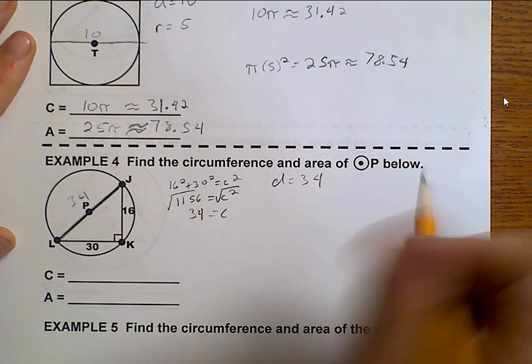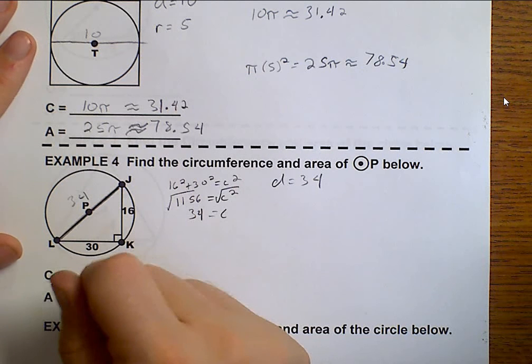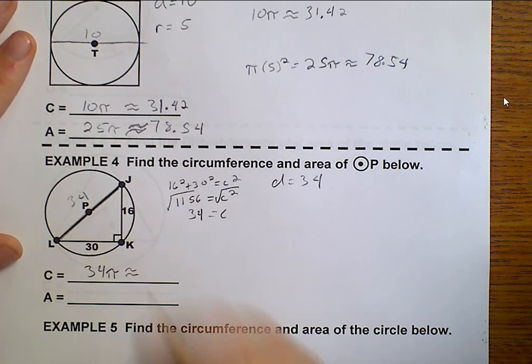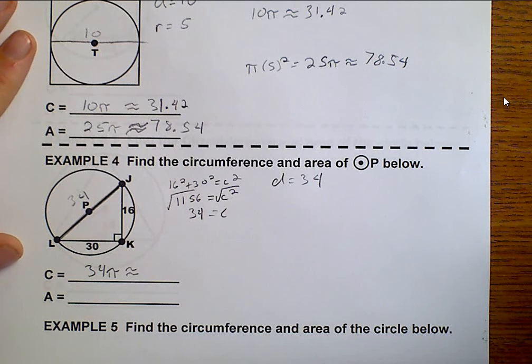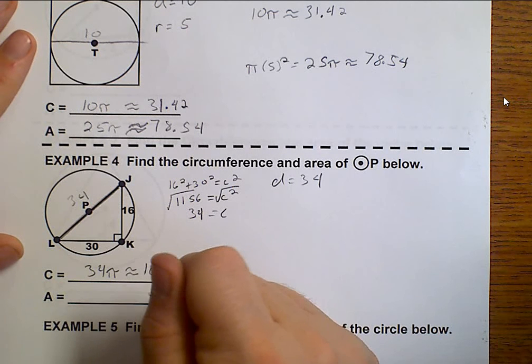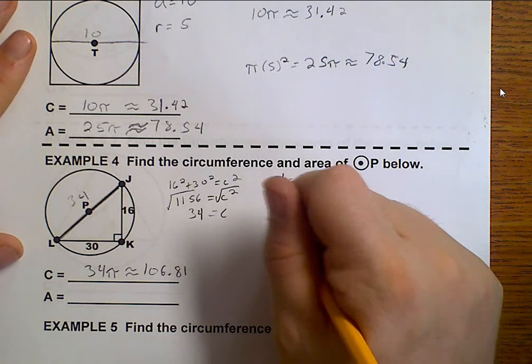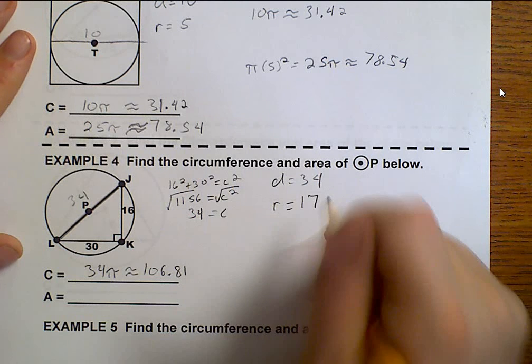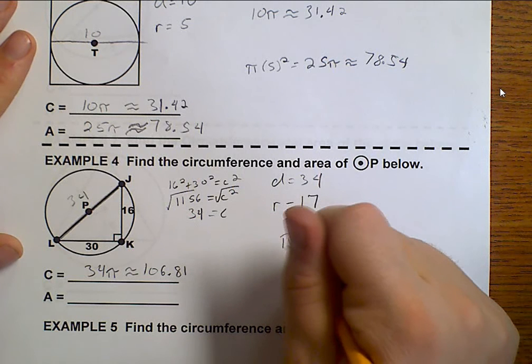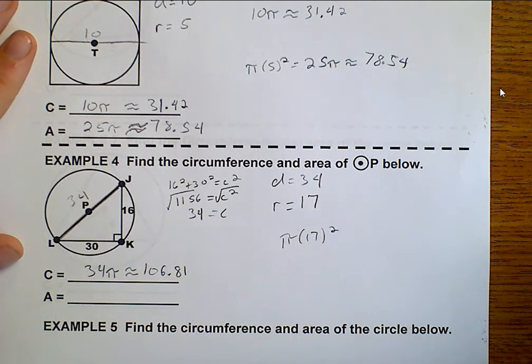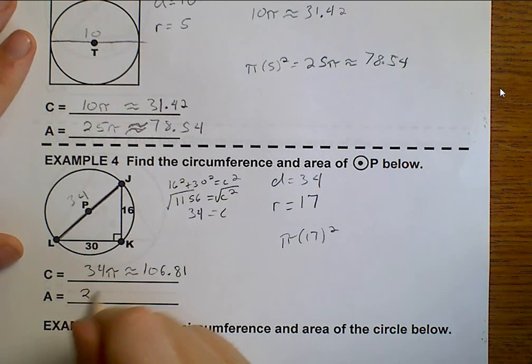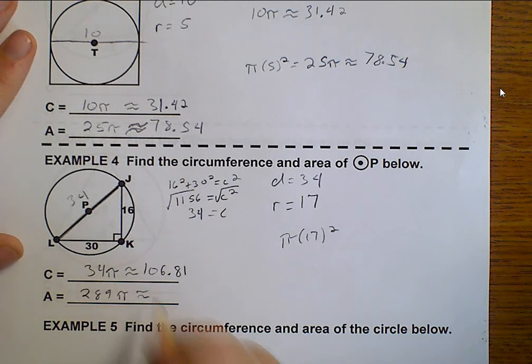So to find circumference, it's just going to be 34 pi, which is roughly 106.81. And our area, well, if our diameter is 34, then our radius must be 17. So pi times 17 squared, and we get 289 pi, which is roughly 907.92.